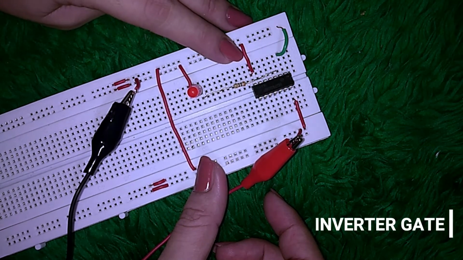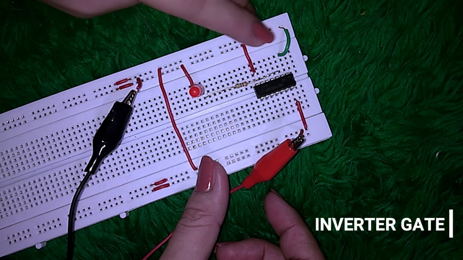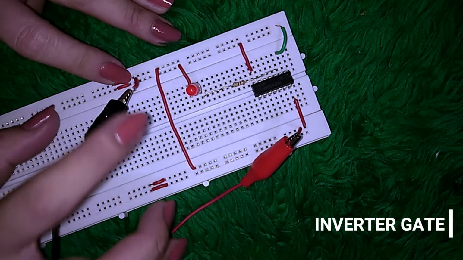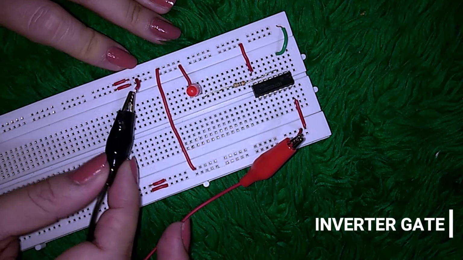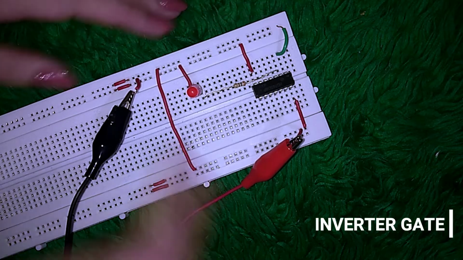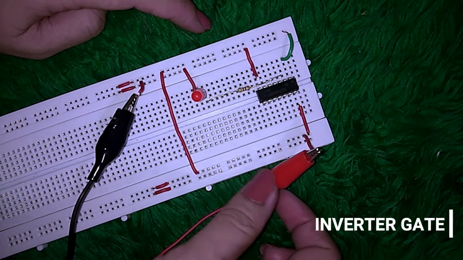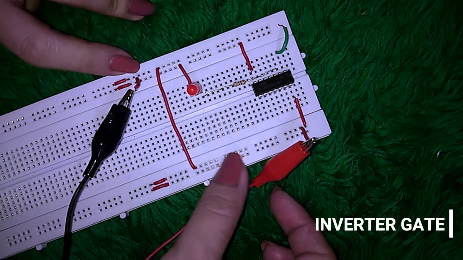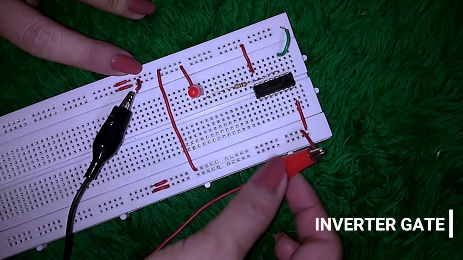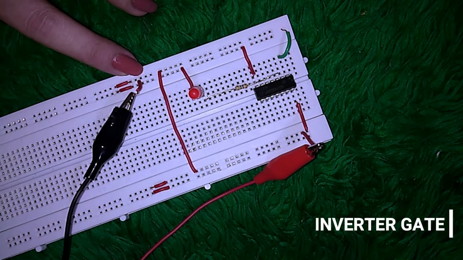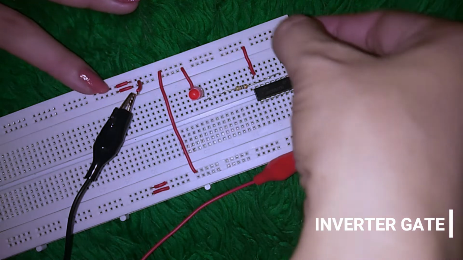Also we have the last pin of the IC that is grounded. And you can see we have here the negative power source connected to the ground and the connecting wire connecting the VCC to the other side of the breadboard para doon na tayo kukuha ng source instead of making a long connecting wire.